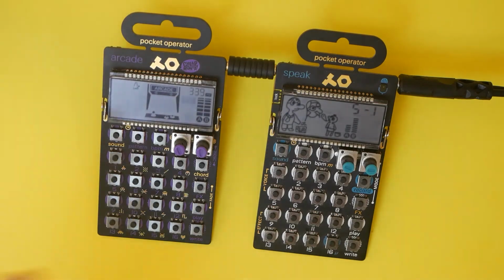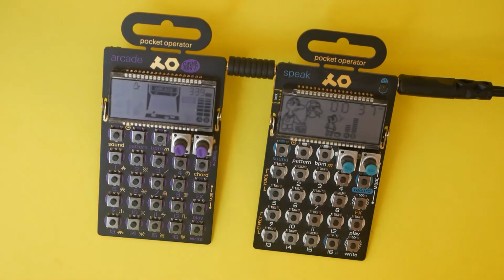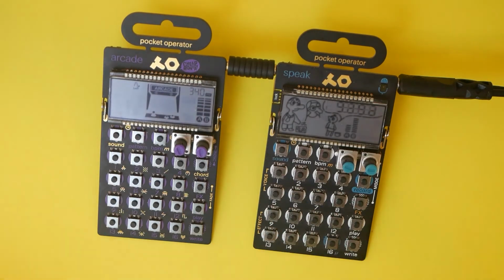So there we go, just some of the cool things you can do with the PO-35 Speak. It is definitely not just limited to vocal synthesis, so if you're having a hard time getting your voice on there or sampling, you can sample using the input, and you can make a screaming lead or a cool bass just out of anything. So just an incredibly versatile instrument. Of course, the PO-20 Arcade with its chord feature is just amazing. Probably my second favorite pocket operator, because I love them all, and the Office is my favorite, but it's definitely up there.